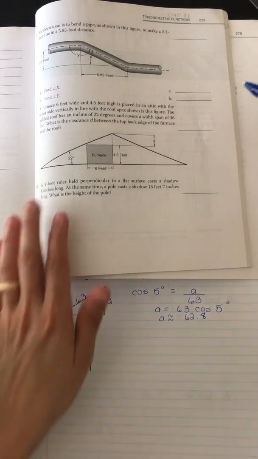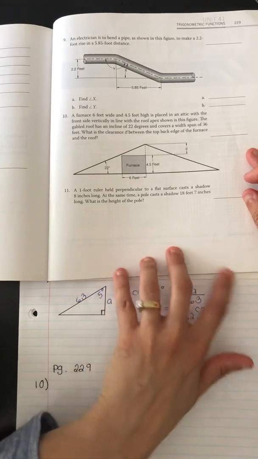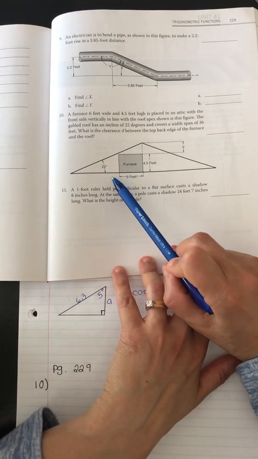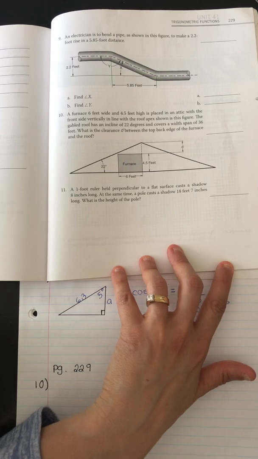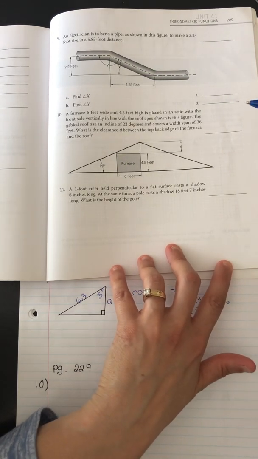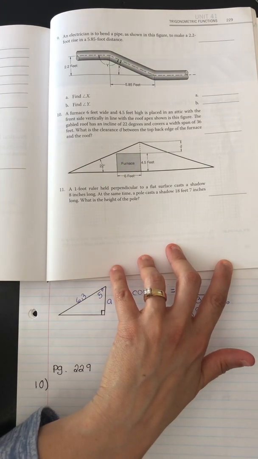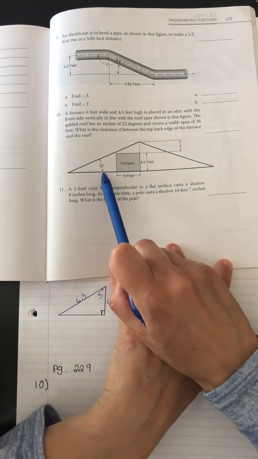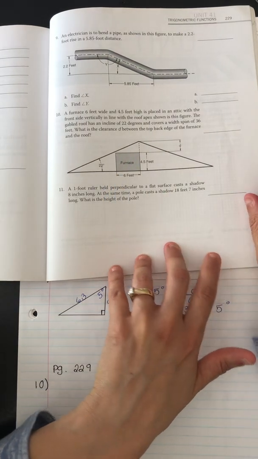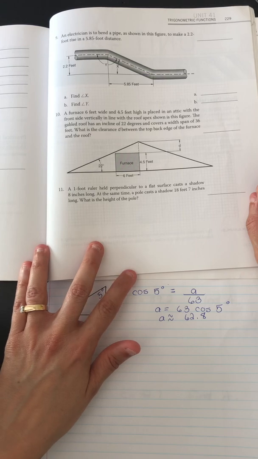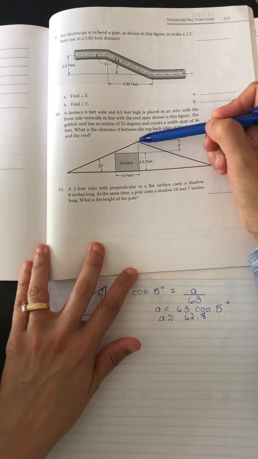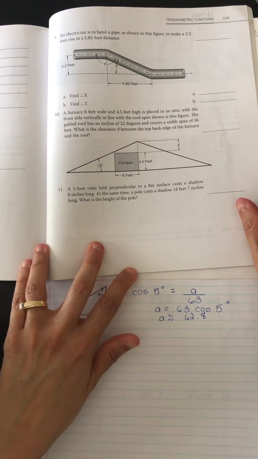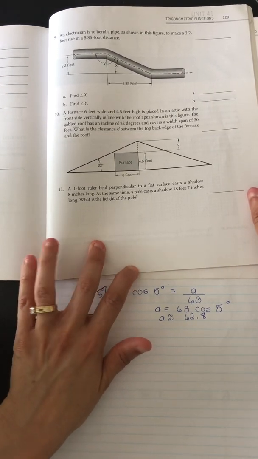All right, let's read the problem. So here's the diagram. It says a furnace, here's the furnace, 6 feet wide and 4.5 feet high is placed in an attic with the front side vertically in line with the roof apex shown in this figure. The gabled roof has an incline of 22 degrees and covers a width span of 36 feet. What is the clearance D? So D is labeled here. So we're trying to find this length D between the top back edge of the furnace and the roof.